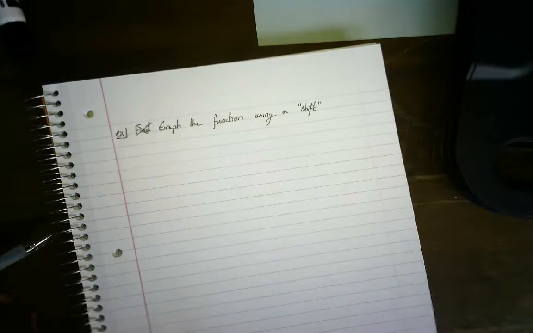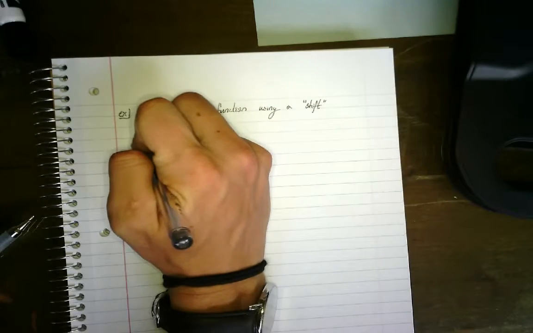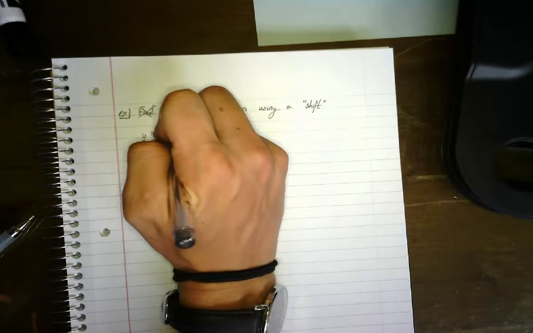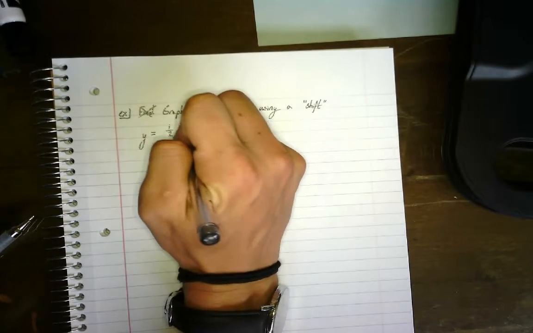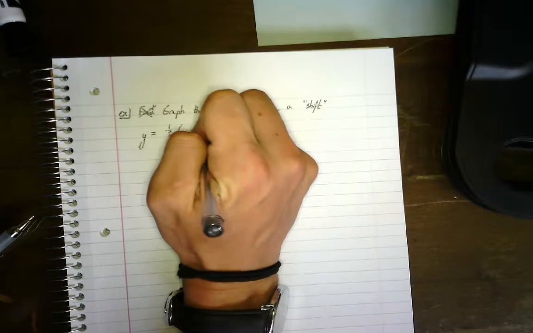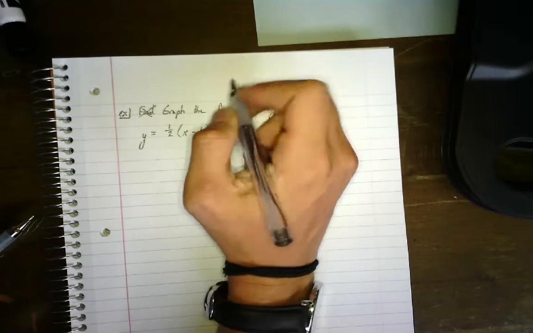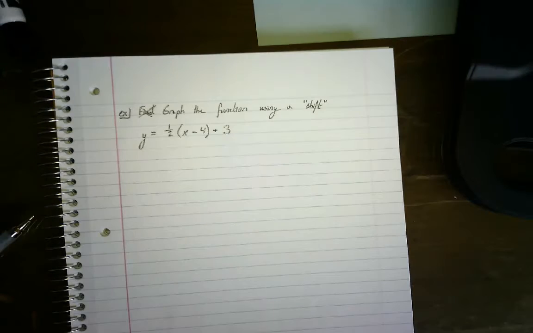So what I mean by that is if I want to graph out the equation y equals 1/2 times x minus 4, plus 3, I can do this in two ways.